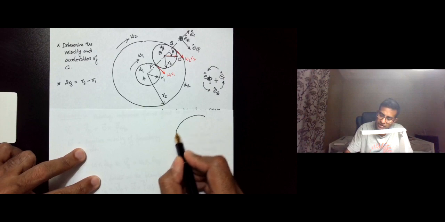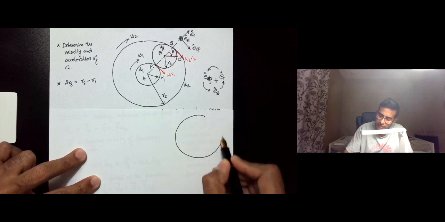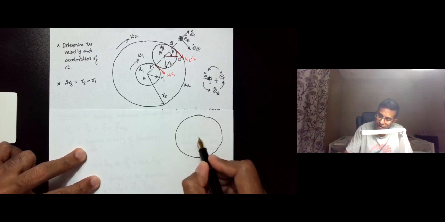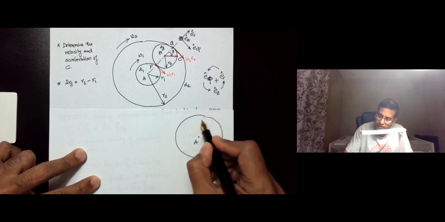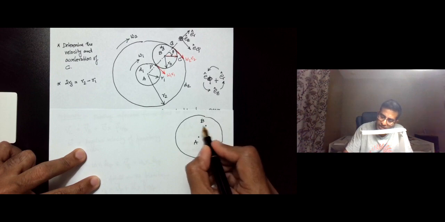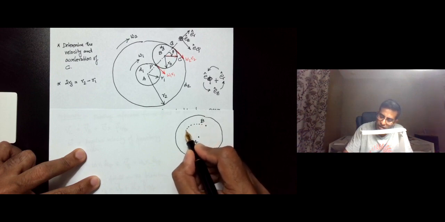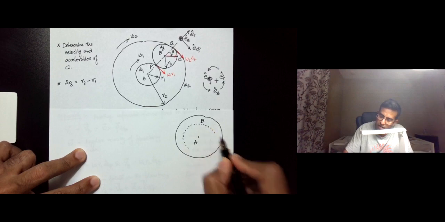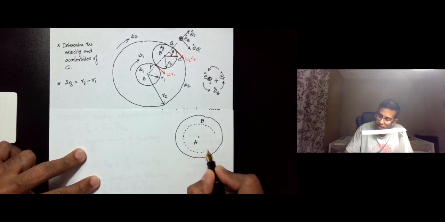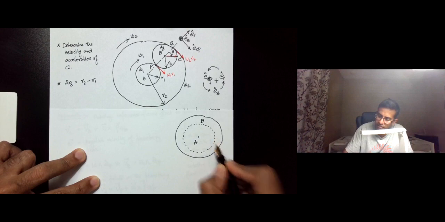Let's say this is the ring gear. Here is the point A, here is, let's say, the point B. So B is actually going in just a circular path around the point A, isn't it?